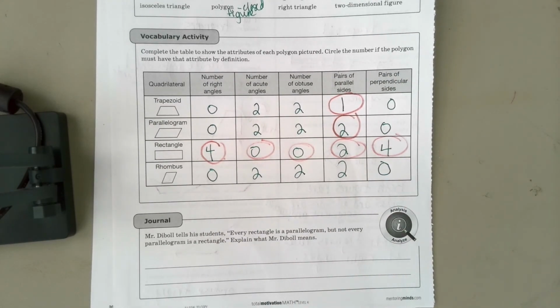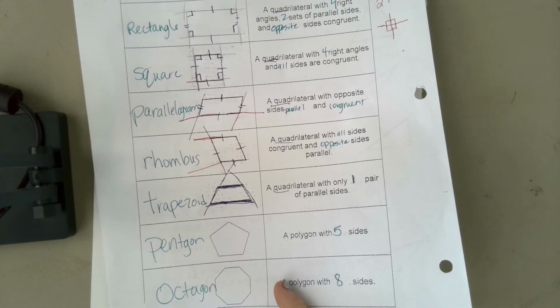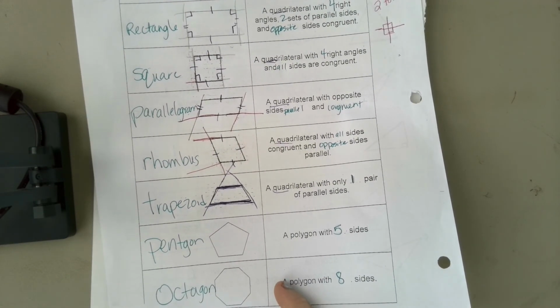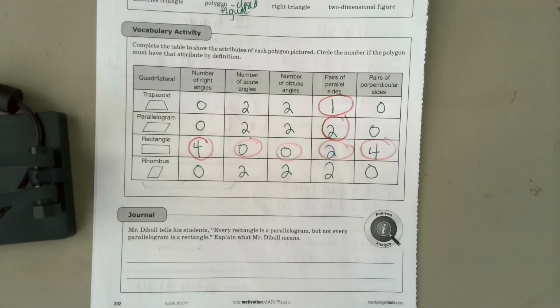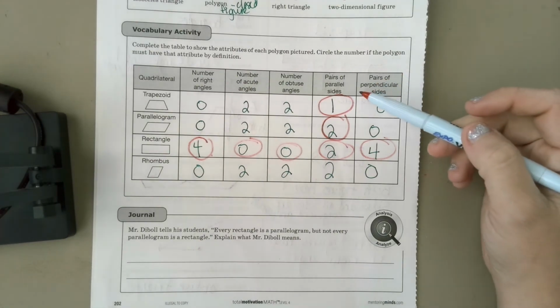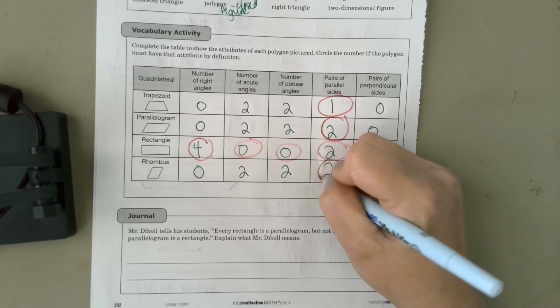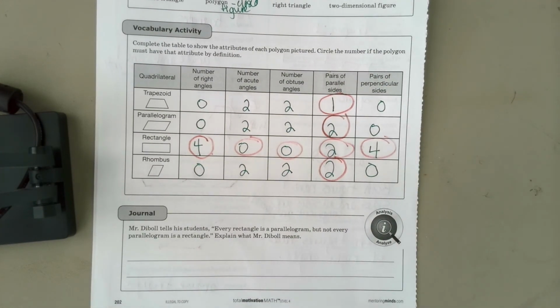Okay, and then let's look at the requirements for a rhombus. If you go back to the sheet, it says rhombus: a quadrilateral with all sides congruent and opposite sides parallel. Again, let's see. All it really says is parallel, so you need to make sure that you have that. Perfect. I hope you got that right.